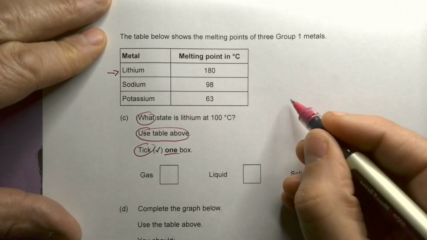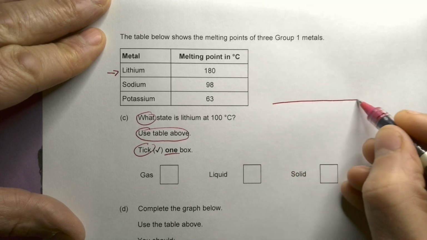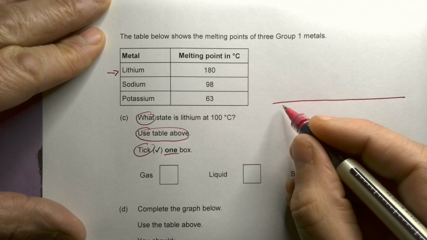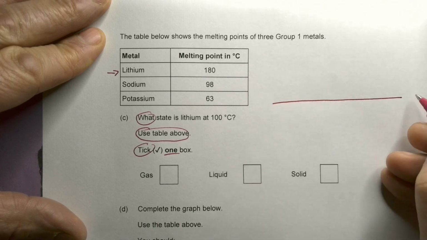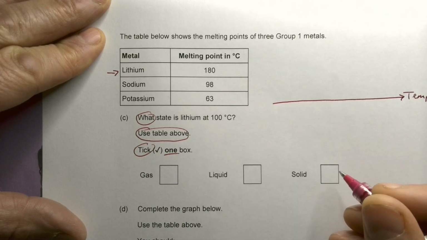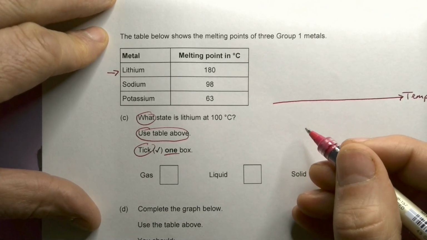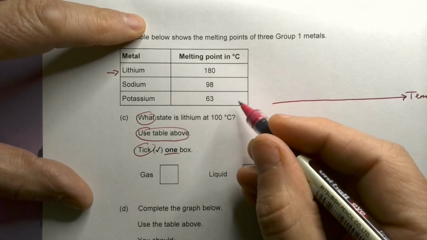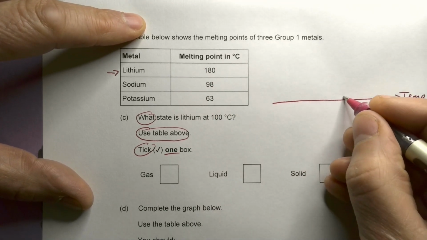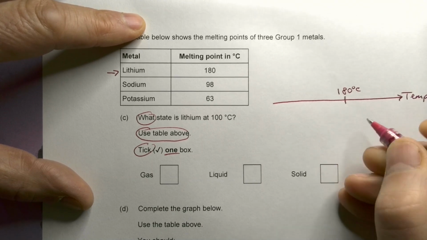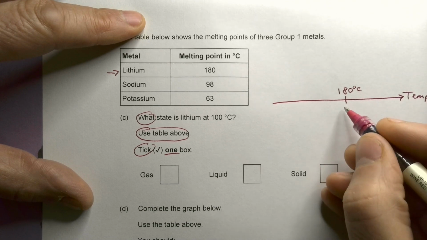Now the way I always do this, and I think I've done it before in one of these videos, is I imagine the temperature going that way, and I put on the fixed points for the substance I know. So lithium has got a melting point of 180 degrees Celsius. So I know that at 180 degrees, this is lithium, that's when it melts.